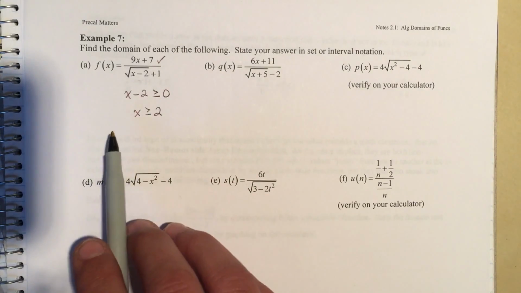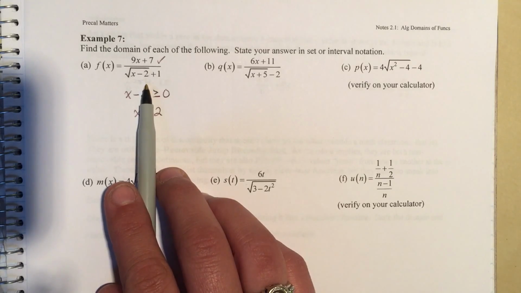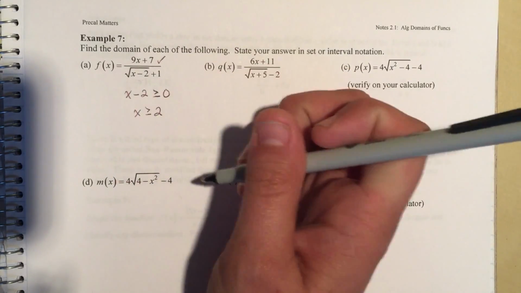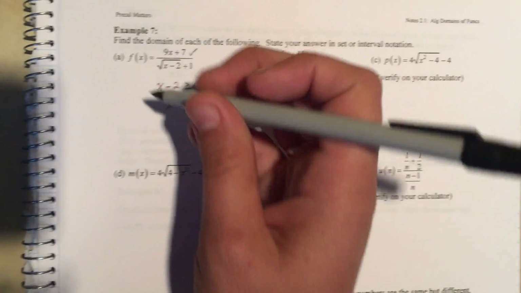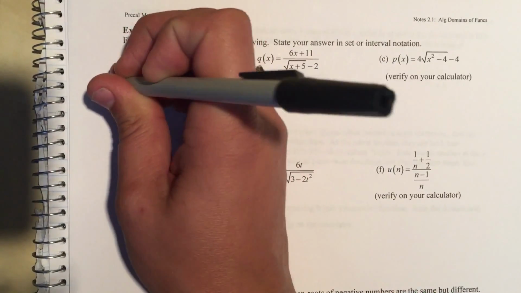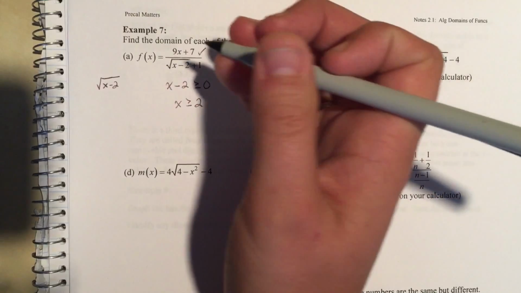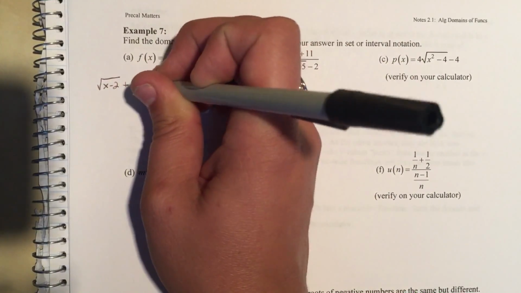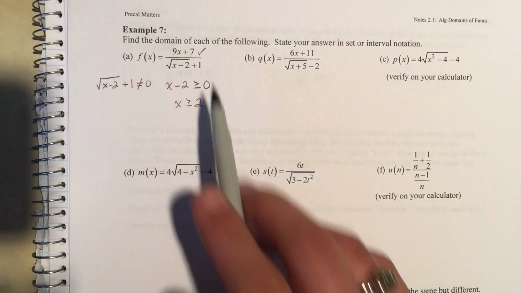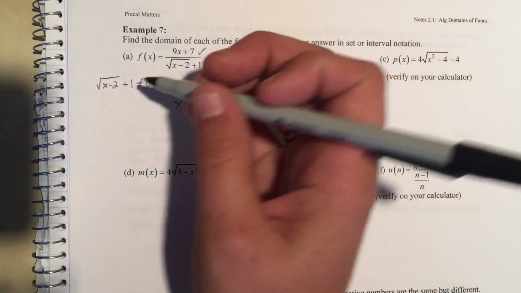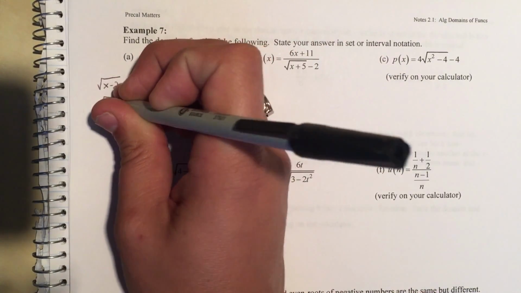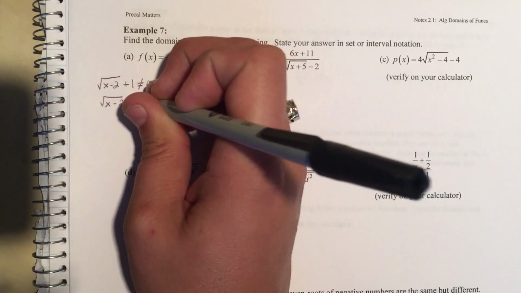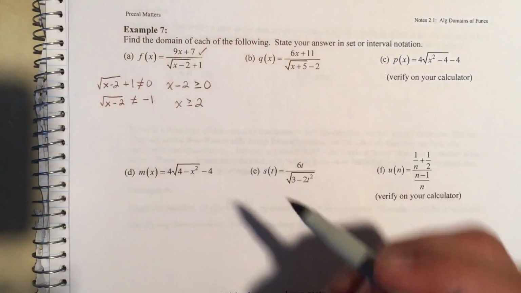The other thing that we need to consider, though, remember, is anywhere the denominator would equal 0. Okay, so let's consider that. So if the denominator, I'm going to write that over here off to the side. If the denominator were to equal 0, so the square root of x minus 2, plus 1, that we know cannot be 0, right? Because if that's 0, then the whole fraction doesn't exist. So if I've got the square root, let's solve this for x. The square root of x minus 2 cannot equal -1 if I subtract that 1 over.